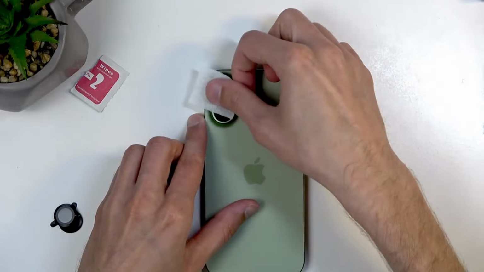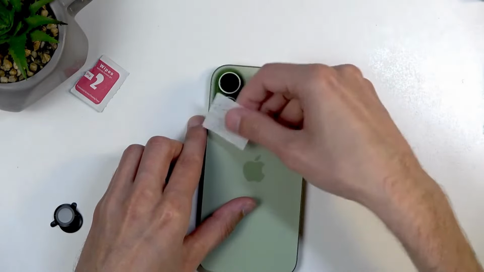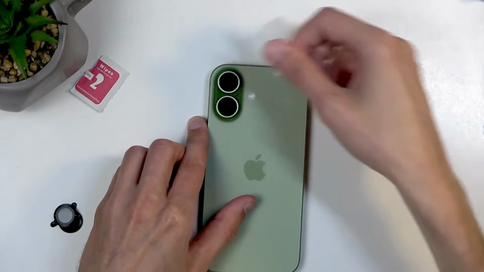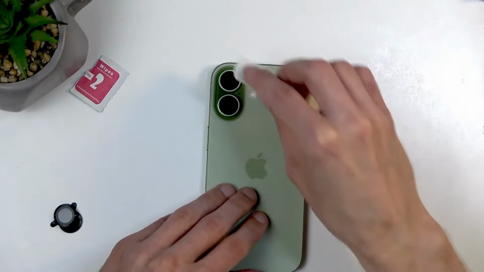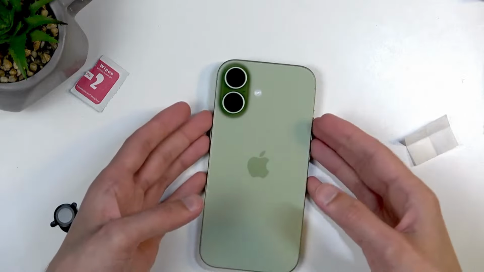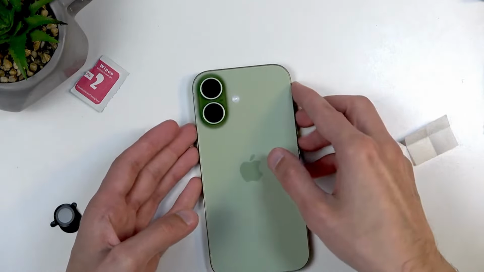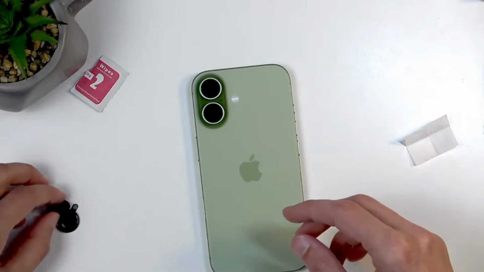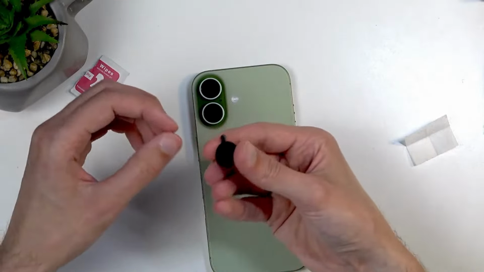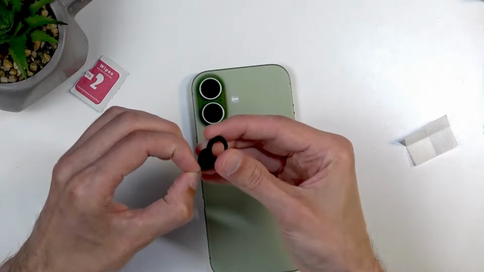Now make sure that the lenses again are clean, as in there is nothing on them, no dust. Yeah, looks fine. And now we're just gonna grab these lenses, peel off the thing right here.